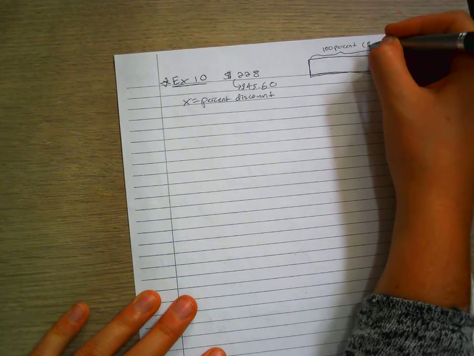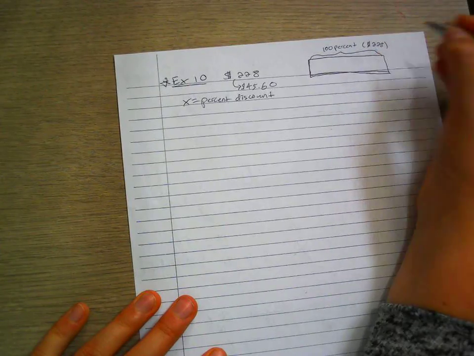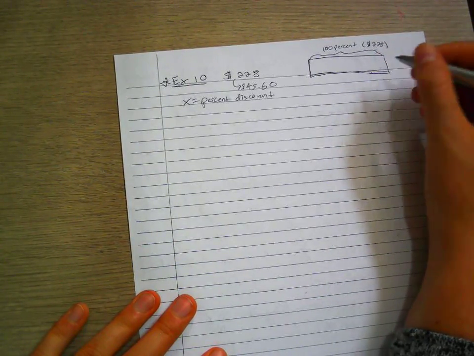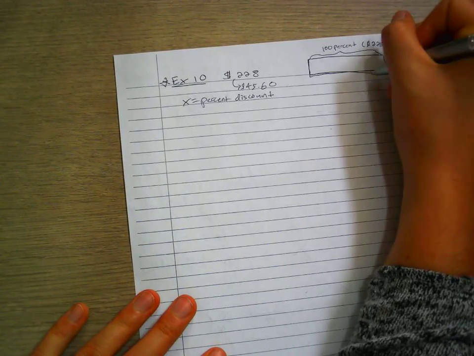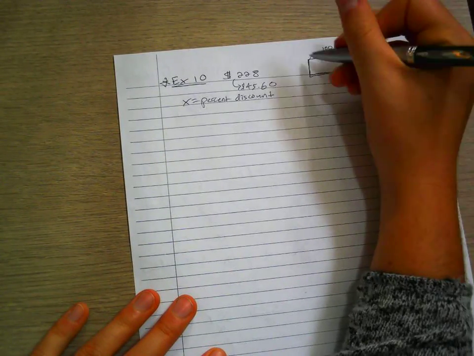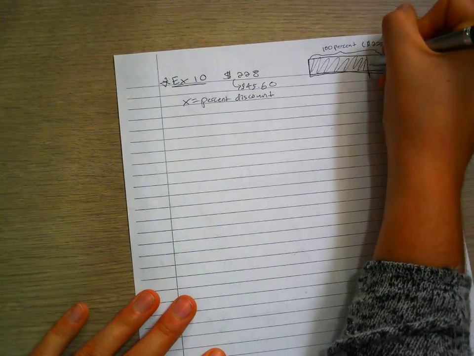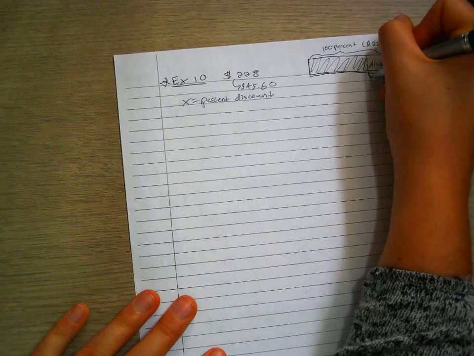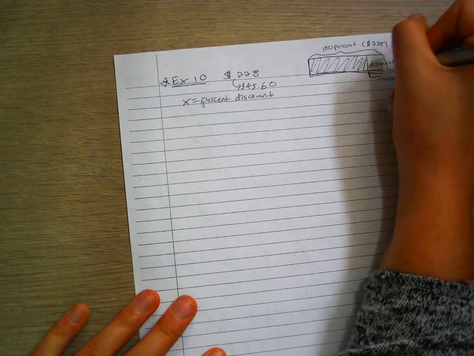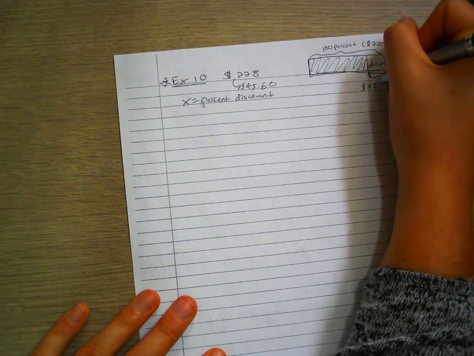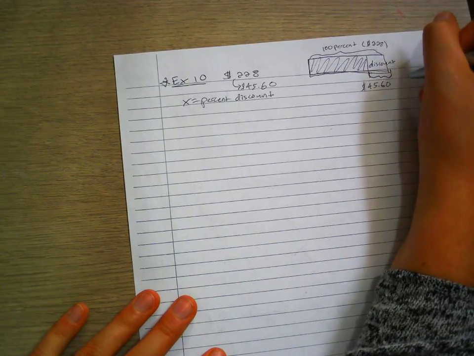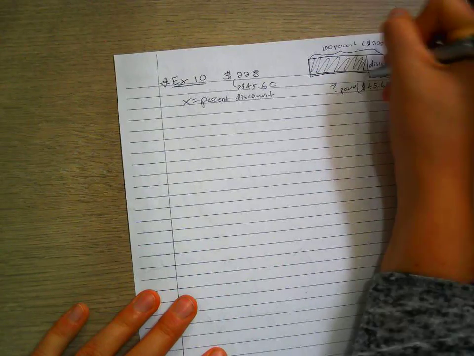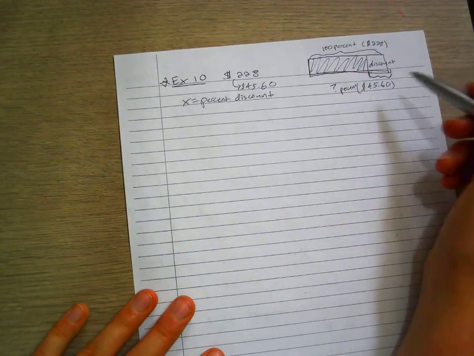Now we're trying to figure out the percent discount. So how much was taken off? Well, if this is what we're going to pay, this is the discount. So we know the discount already. The discount is $45.60. What we don't know is the percent. So we know this and this and this and this. And if they all relate, we can put them into a proportion.